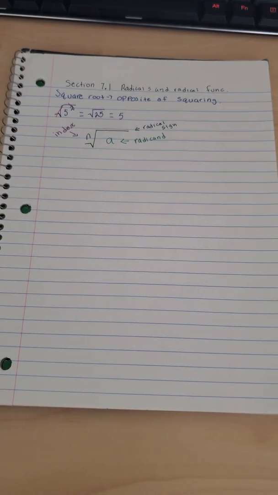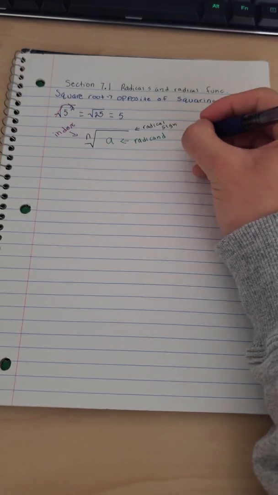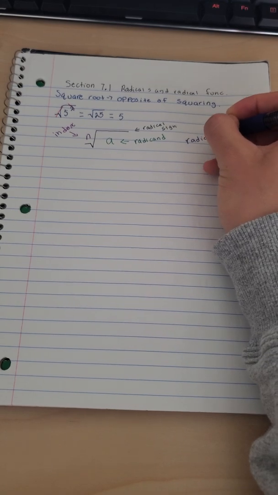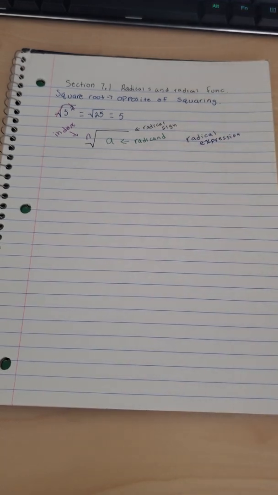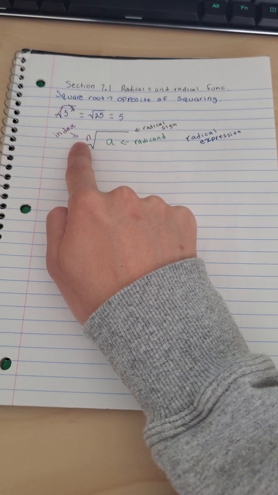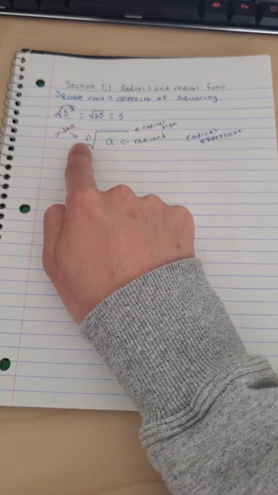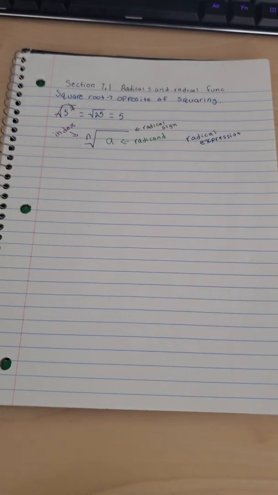So not only will we be talking about square roots, we'll be talking about radical expressions in general. That means that we can have any opposite form of an exponent. For example, the opposite of cubing something, or taking it to the third power, would be a cube root. How we know what the root is, is this number here, or the index, where the n is in purple, and that would tell us if it's a cube root, fourth root, fifth root. If there is no index, we assume that it is a square root.